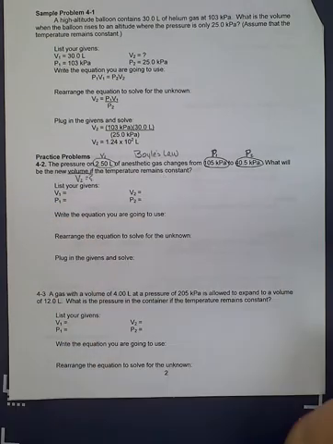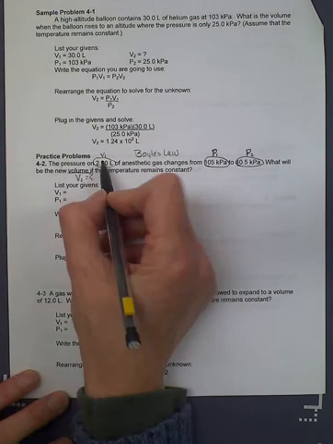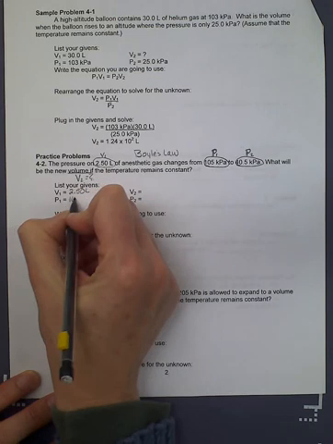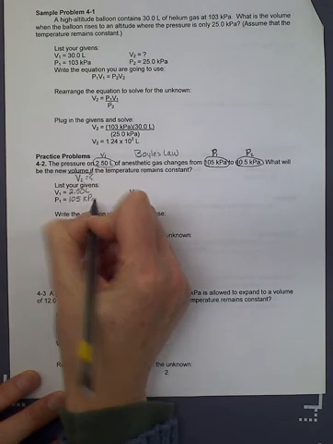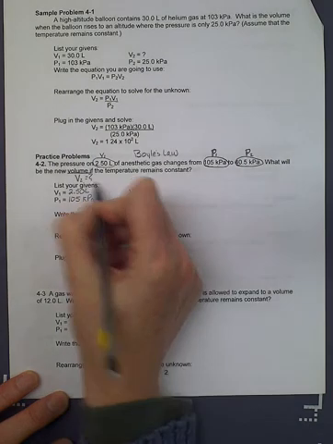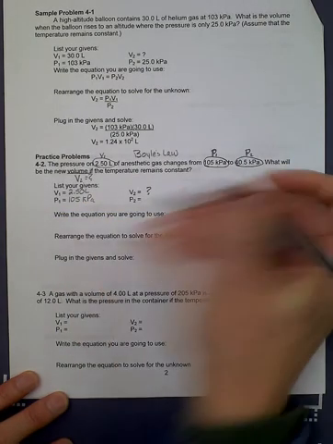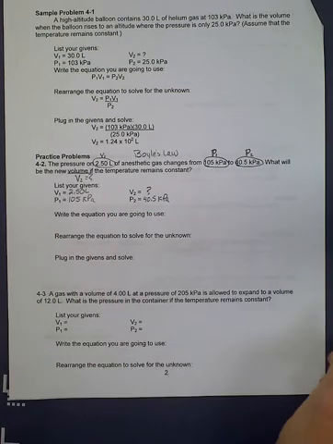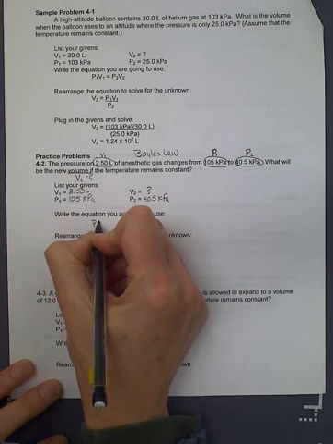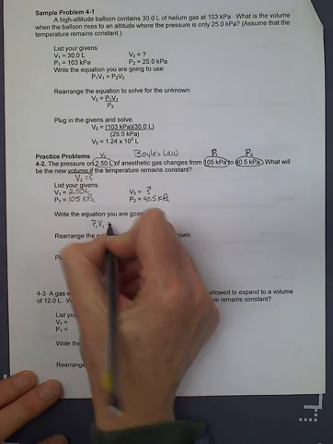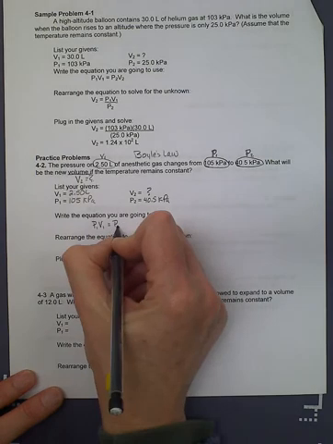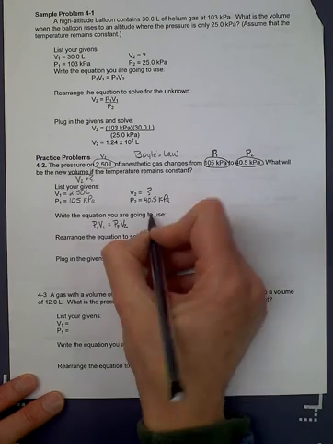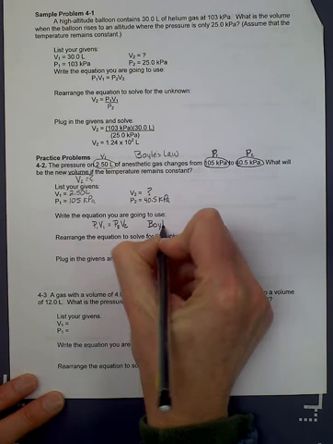So the first thing you want to do is list your givens. V1 is 2.50 liters. P1 is 105 kilopascals. V2 is what we're looking for. And P2 is 40.5 kilopascals. So we're going to write the equation that we're going to use, and we're going to use Boyle's law, which is the pressure times the volume of the initial system is equal to the pressure times the volume of the changed system, or P1 times V1 is equal to P2 times V2. And this is Boyle's law.